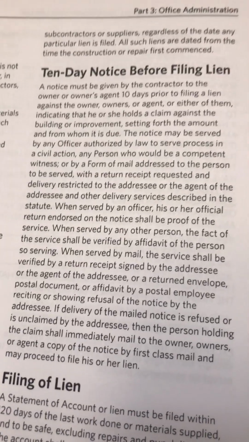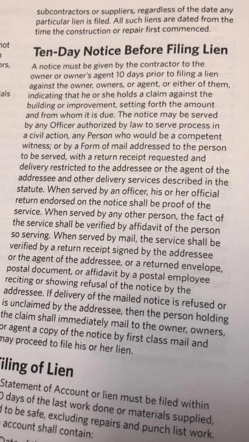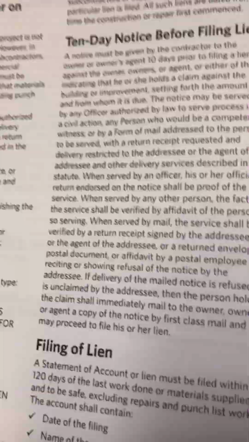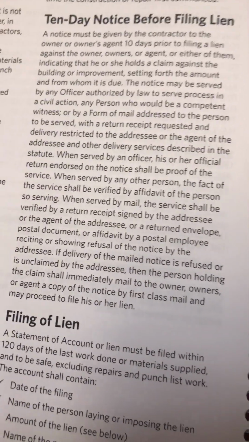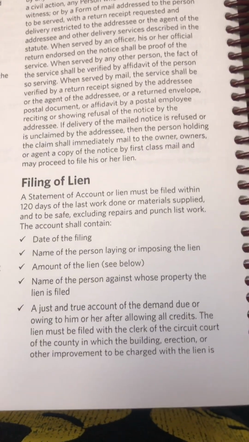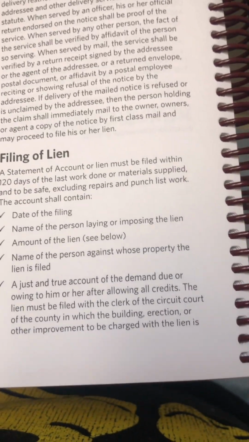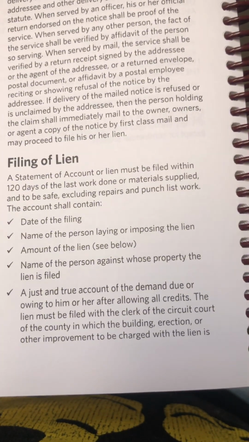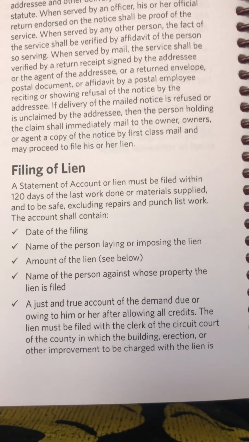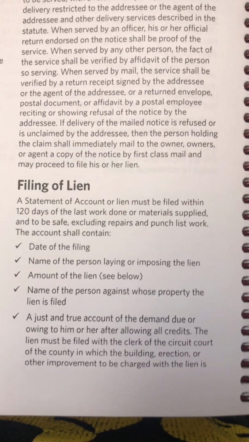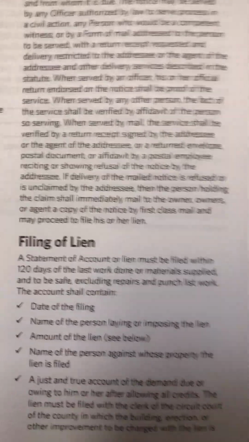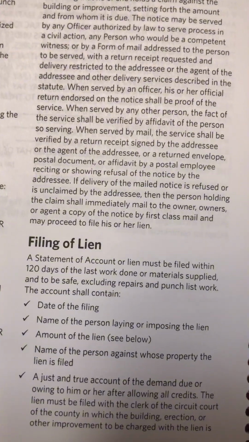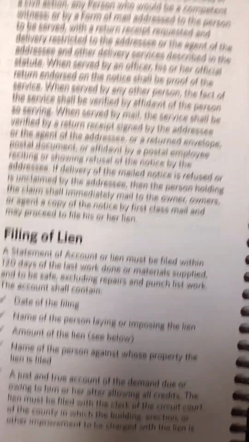10-day notice before filing a lien. Gotta make a notice 10 days prior to filing the lien against the owner, owners, or agent. And filing of lien. The statement of account or lien must be filed within 120 days of the last work done or materials supplied, and to be safe, including repairs and punch list work.